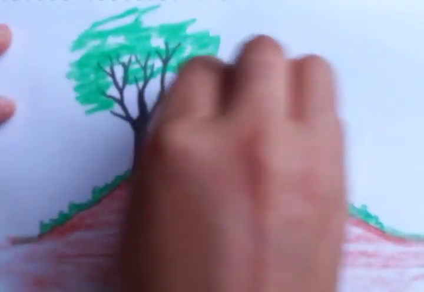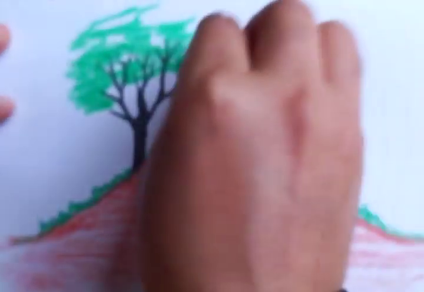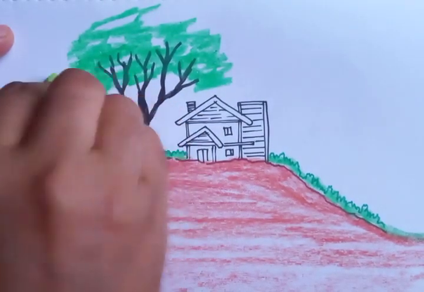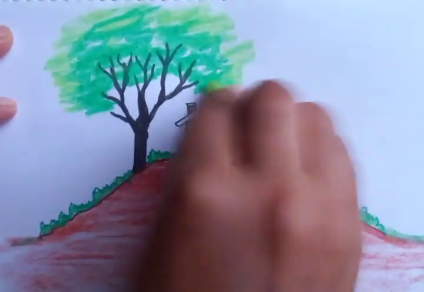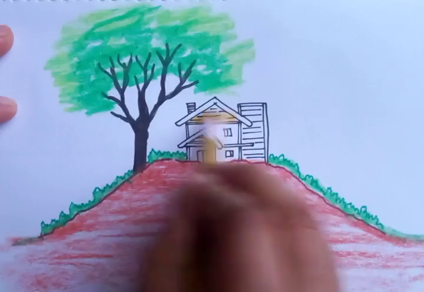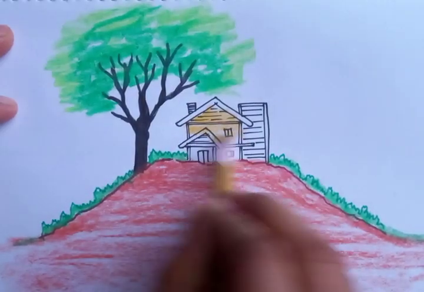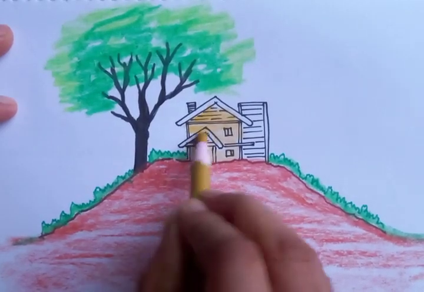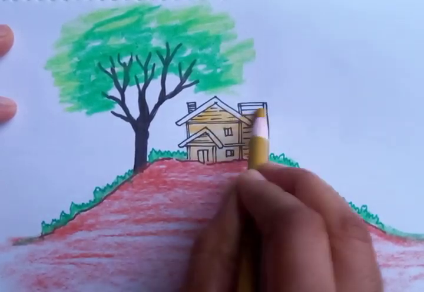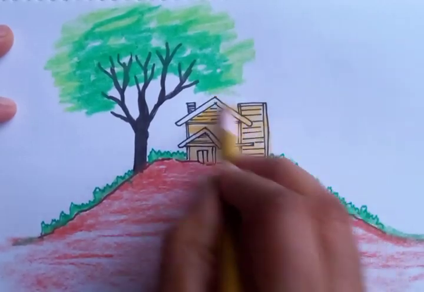Let's see. So this is all going to be the dark green, and this is the light green around it. The tree is complete. For the house, we're going to put the color. You can see here the dark brown. Awesome.